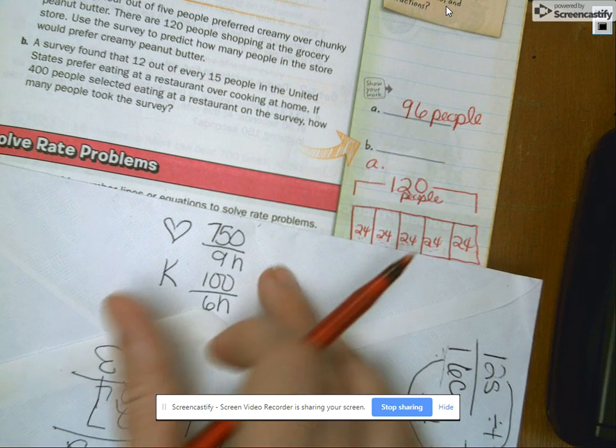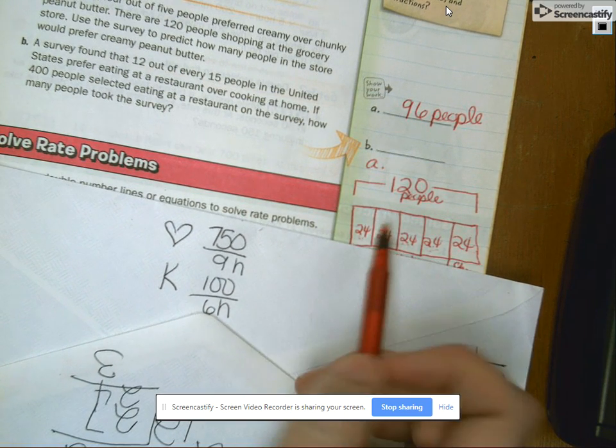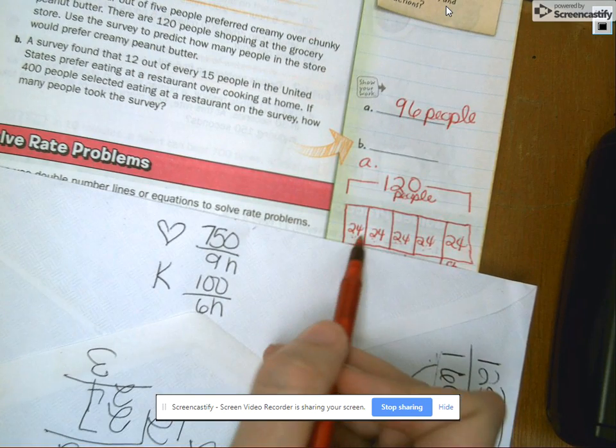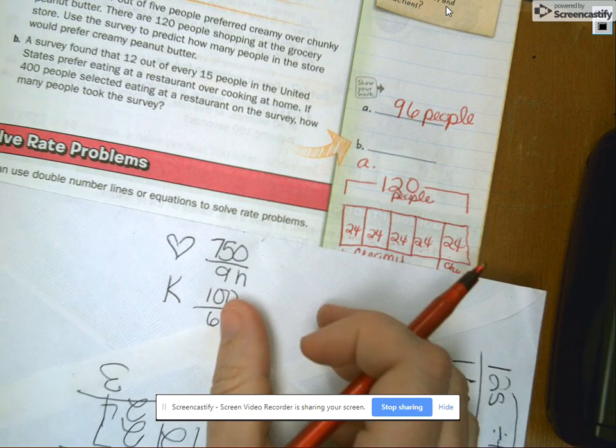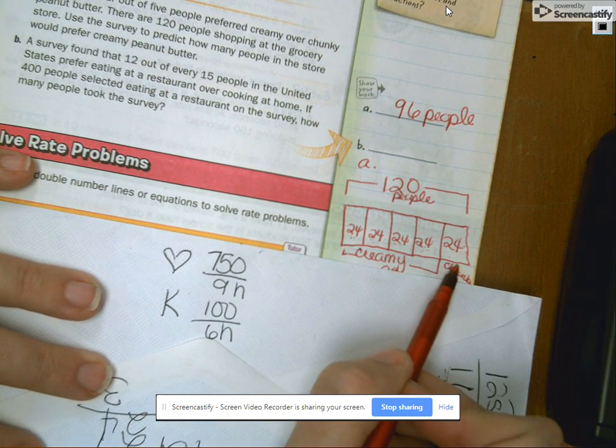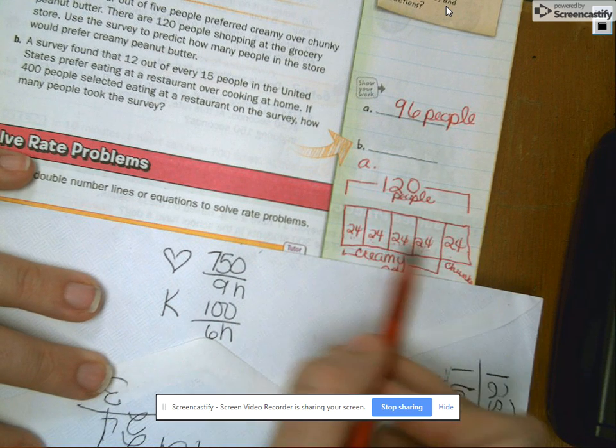Our next thing that we would need to do, because it's 4 out of 5 people, is decide how many, so 4 is creamy, 1 is chunky. Well, how did I get 24?